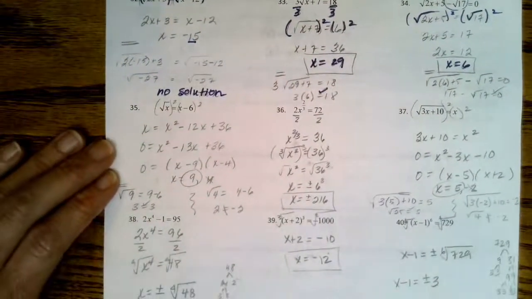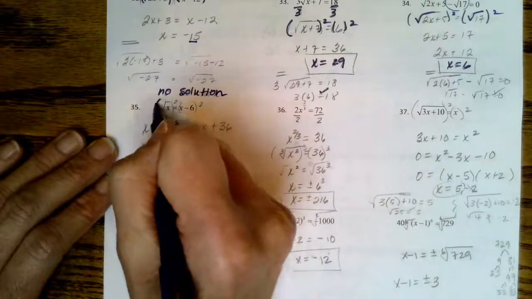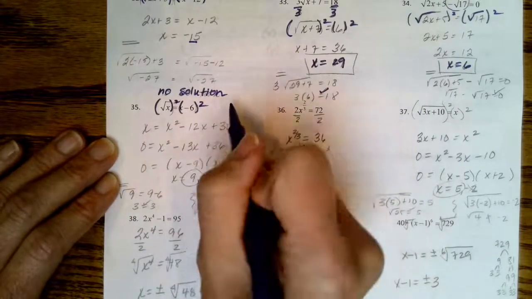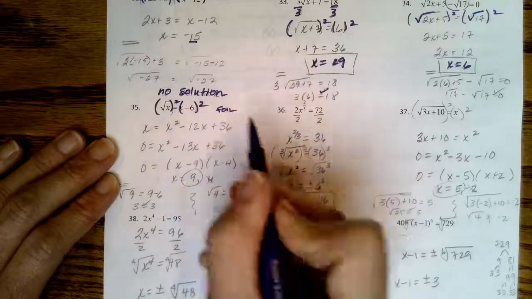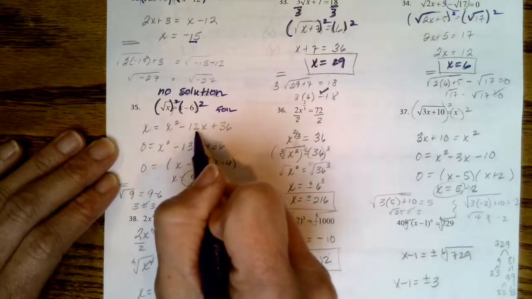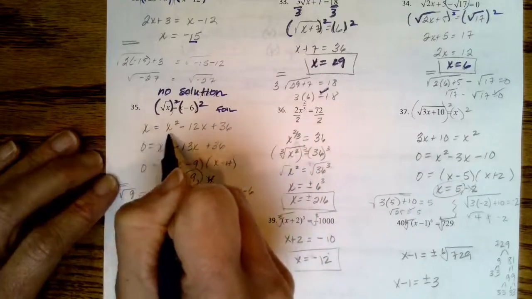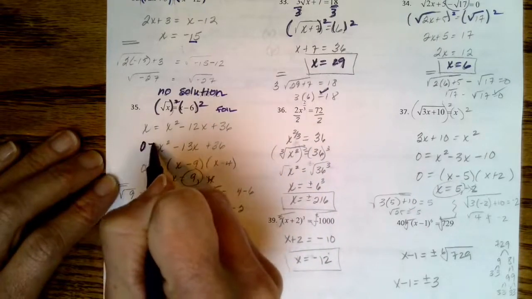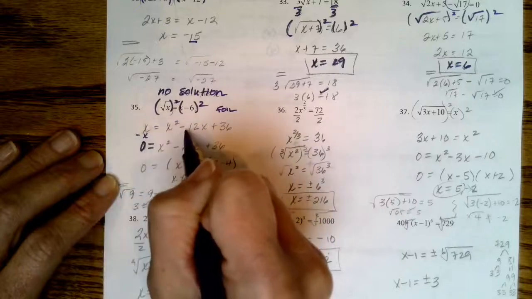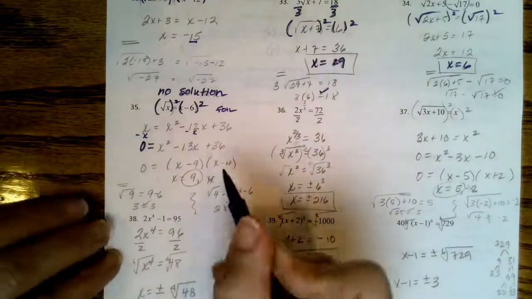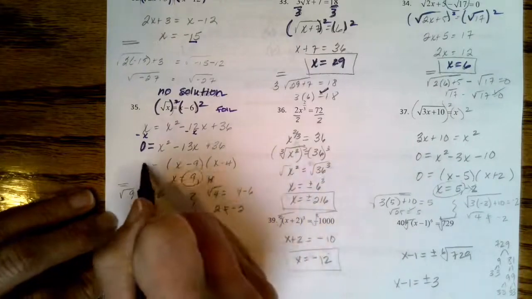When I look at 35, I'm going to go ahead and square both sides. Notice that this is going to require me to FOIL. That's where I get my x squared minus 6x minus 6x, and then plus. It's a quadratic, so I have to set it equal to 0. So I'm going to subtract x from each side. That's how I get my negative 13x's. It factors evenly, which is nice.